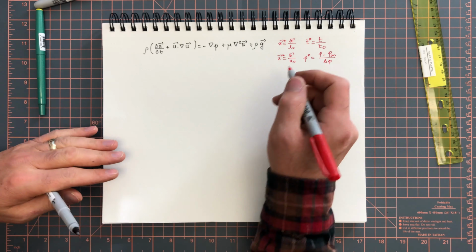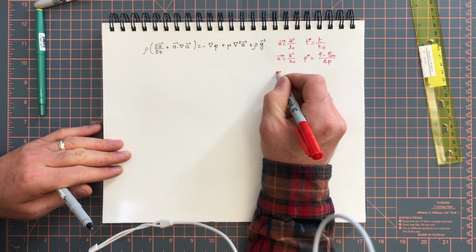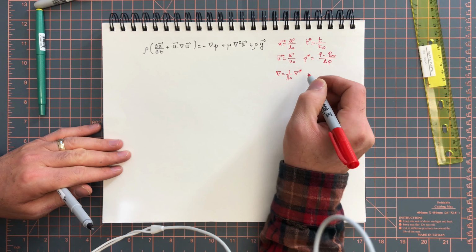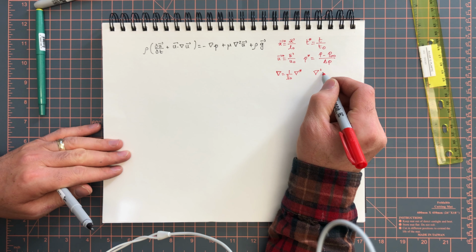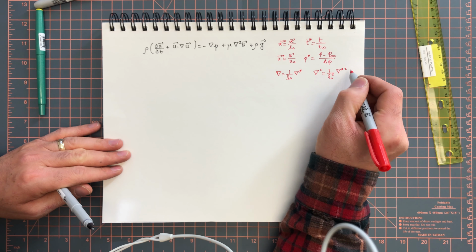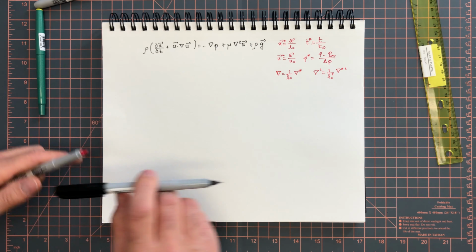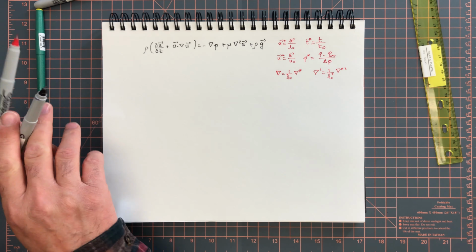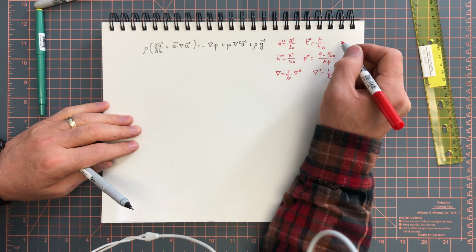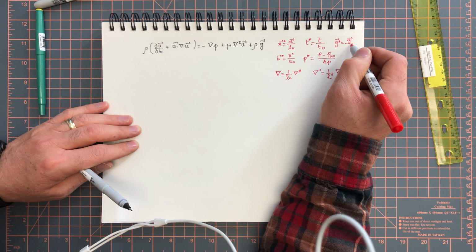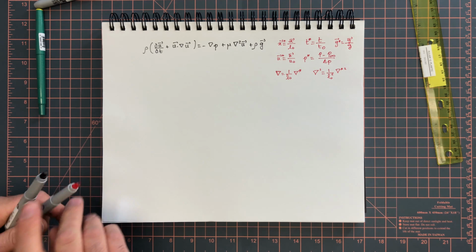And then we've also shown that nabla was equal to 1 over L0 nabla star, and nabla squared was equal to 1 over L0 squared del star squared. And so with these changes, we can go ahead and put these into the equations, and we forgot gravity. We're going to say that g star is equal to g over g, okay?